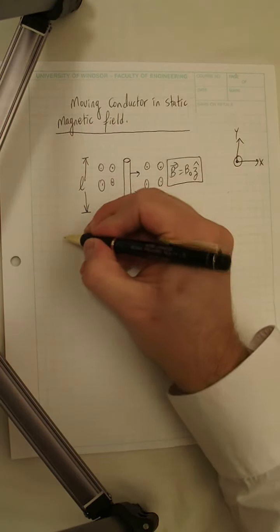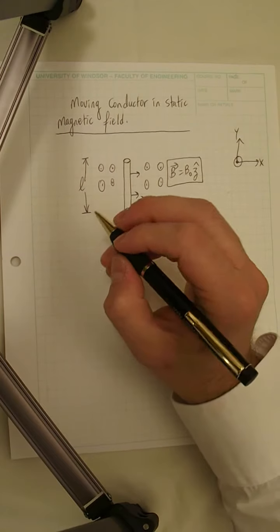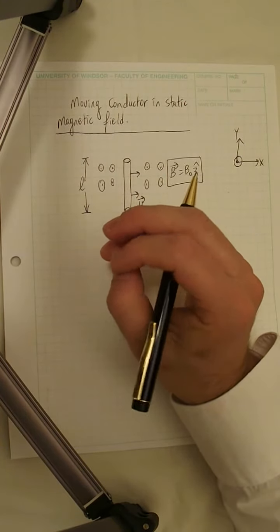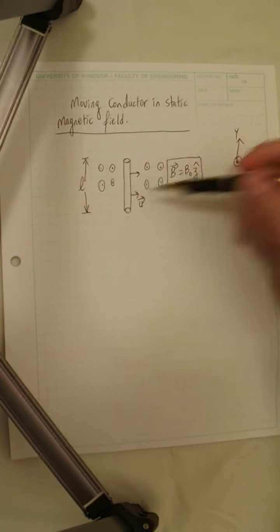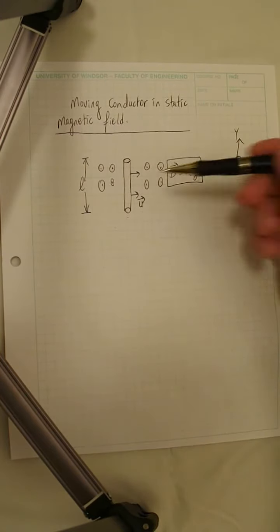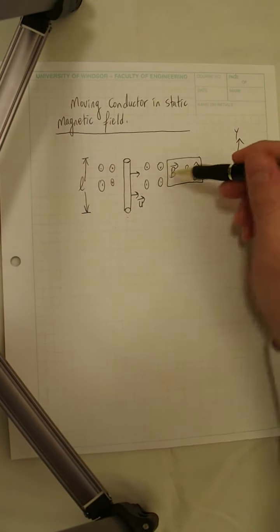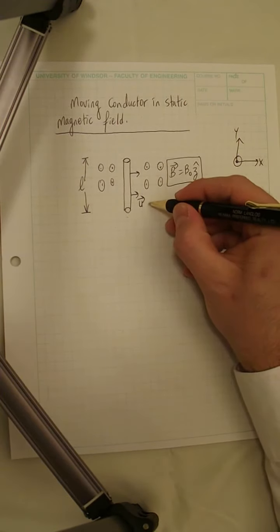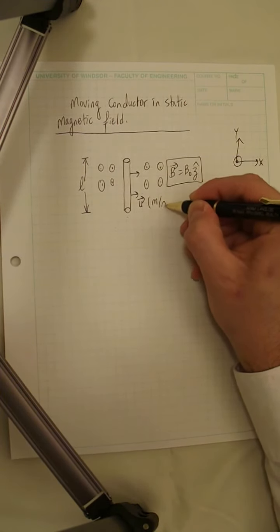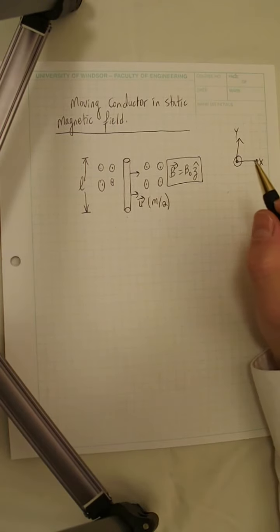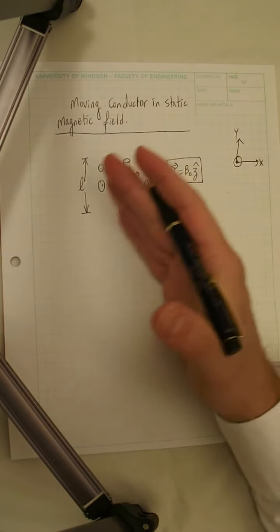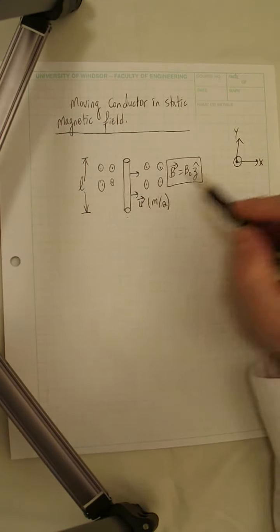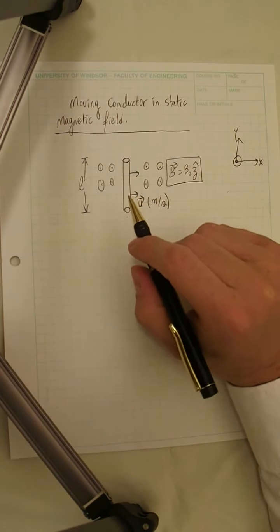Now, the wire is moving across, it will be crossing that magnetic field as time goes by. The units of the velocity is meters per second. So over time the wire will be moving and will not stay in one spot.